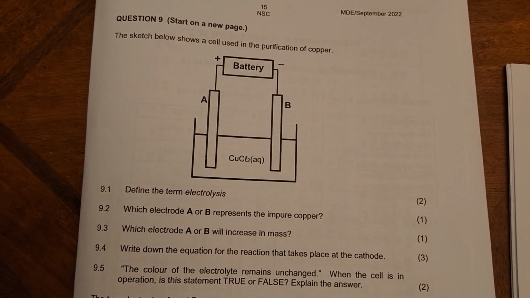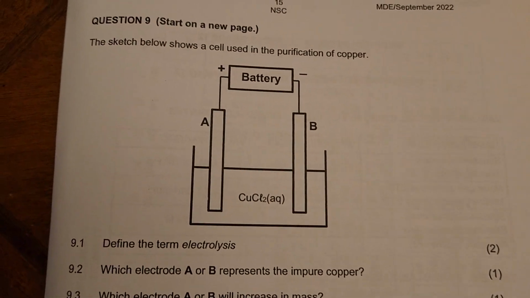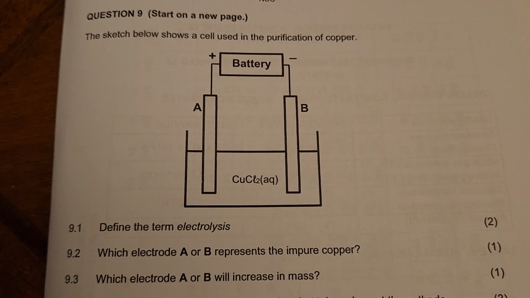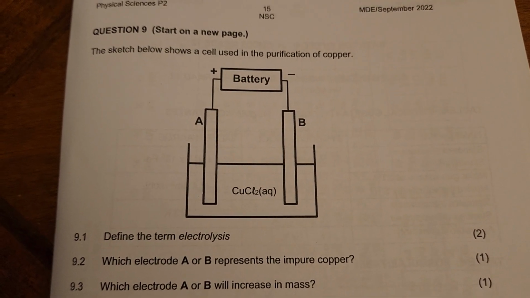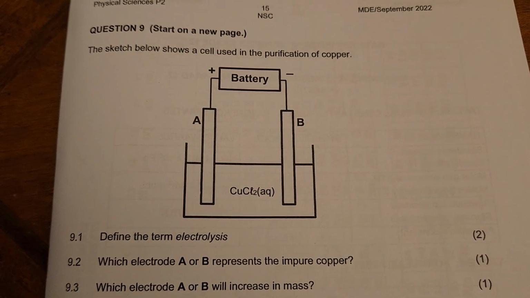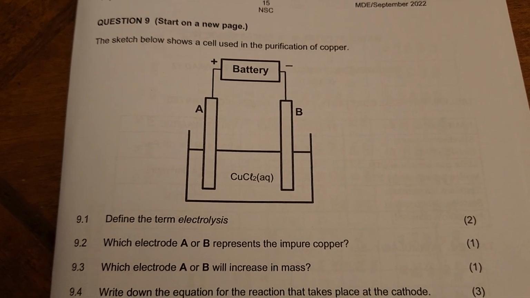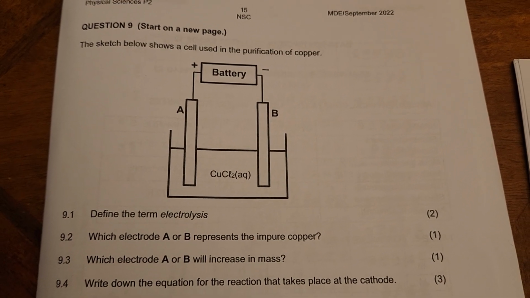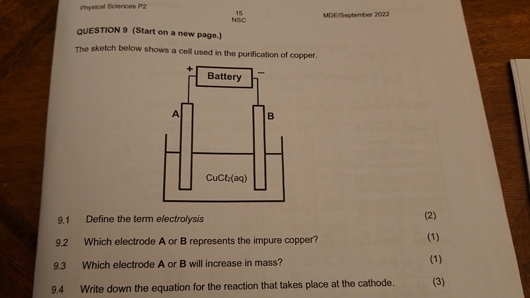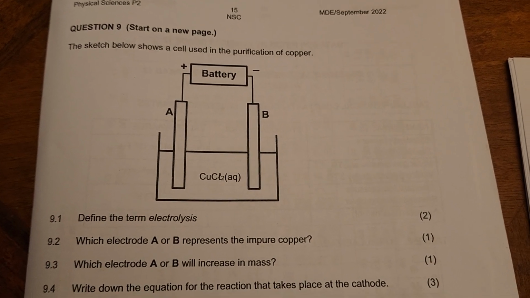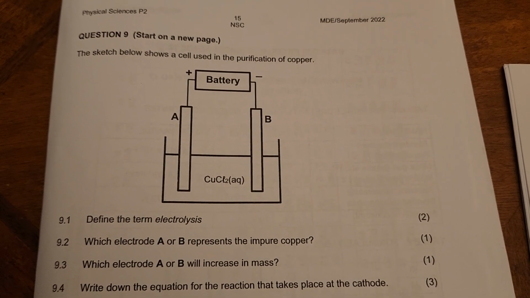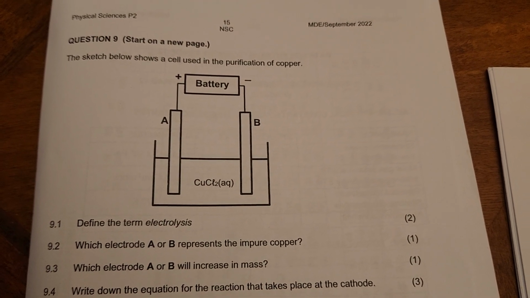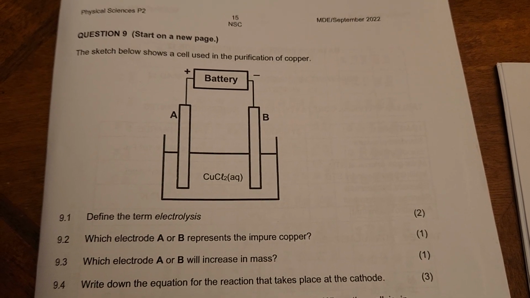Now this is the question. They say the sketch below shows a cell in the purification of copper. We know in the purification of copper we've got two types of electrodes there. One will have impure copper, which is the anode. Another one will have pure copper, which is the cathode. Fortunately, they gave us the polarity of the battery. So the positive one, remember, is the anode, and the negative one is the cathode, meaning that A is the anode, B is the cathode.